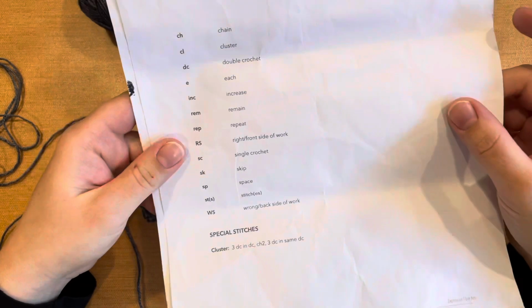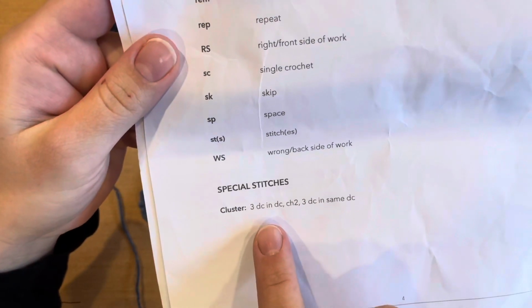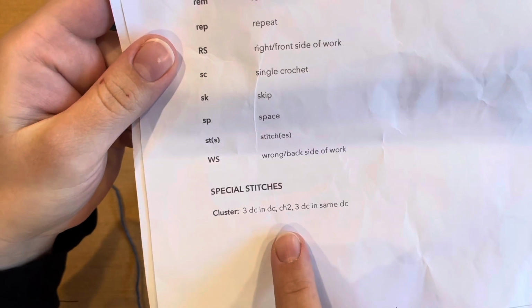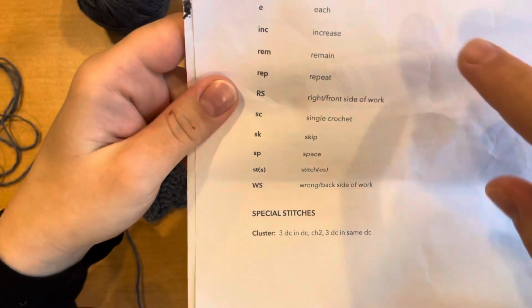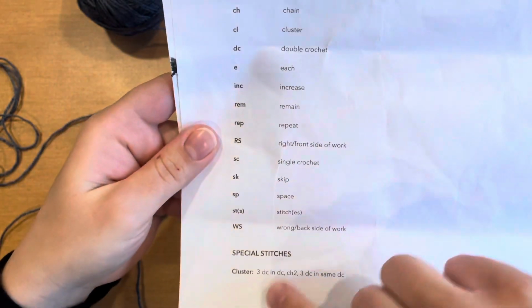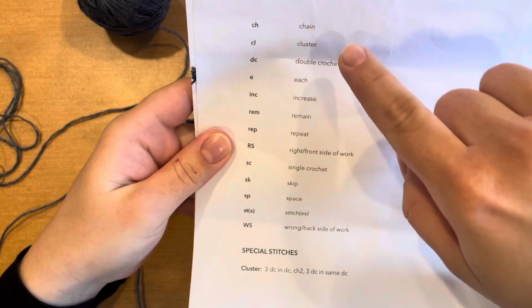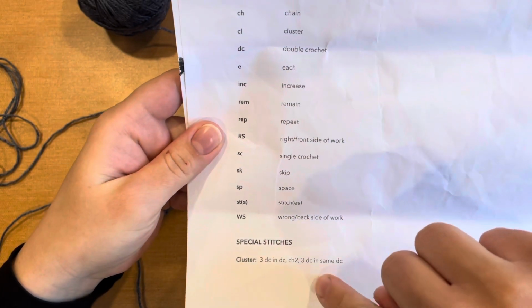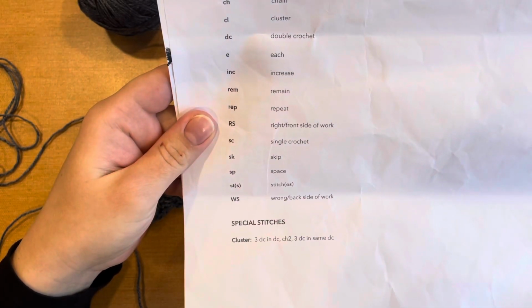Today we'll be focusing on the cluster special stitch, which is 3 double crochet in a double crochet, then you chain 2, 3 double crochet in the same double crochet. You can go back and look at what each abbreviation means: DC means double crochet, CH means chain, but I can show you how it's done.